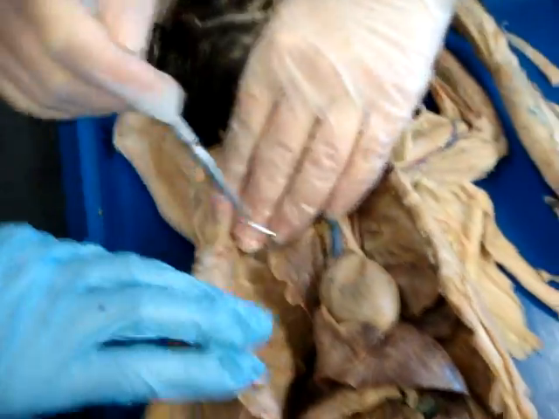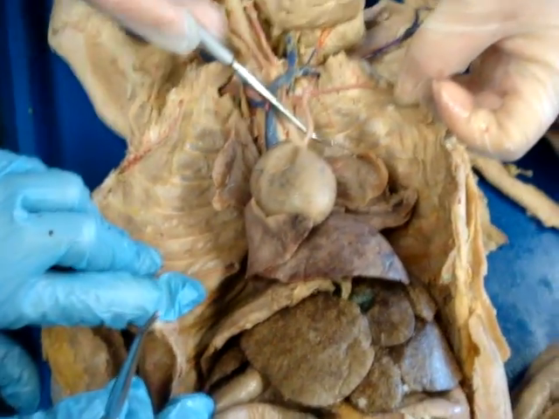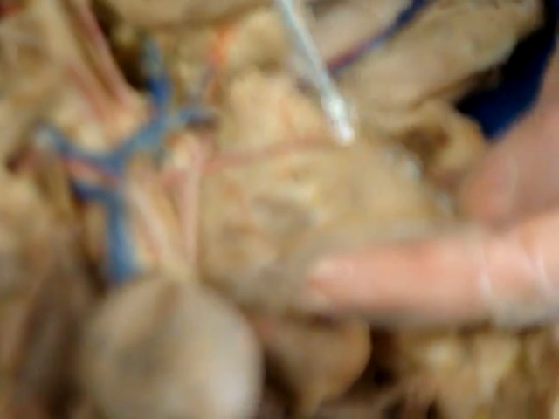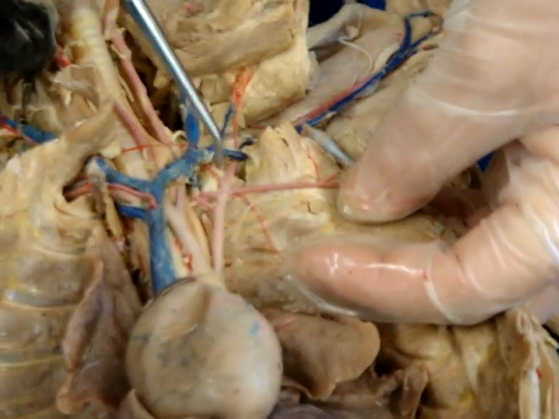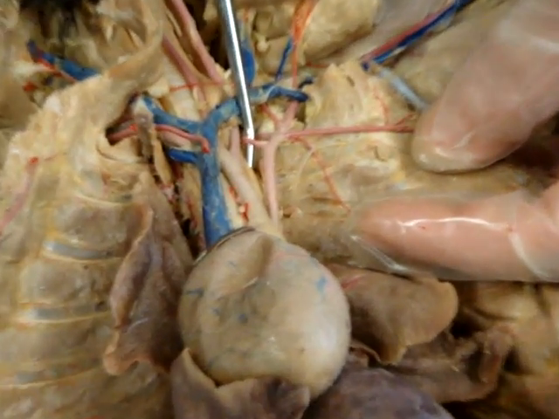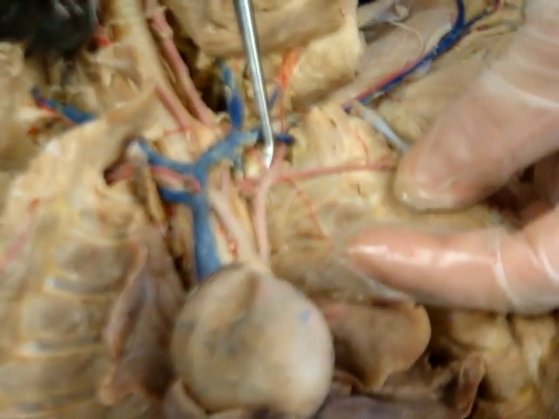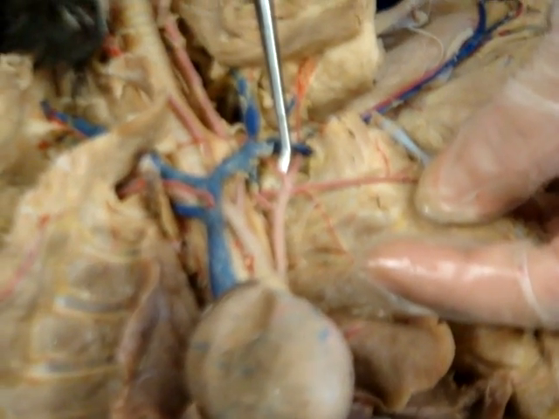So let's come over here to the left subclavian artery. Remember, that branches off of the aortic arch. It also has an internal mammary, so this is the left internal mammary artery coming right up to the thoracic wall. We have the left vertebral artery, the left costocervical artery, and the left thyrocervical artery here as well.